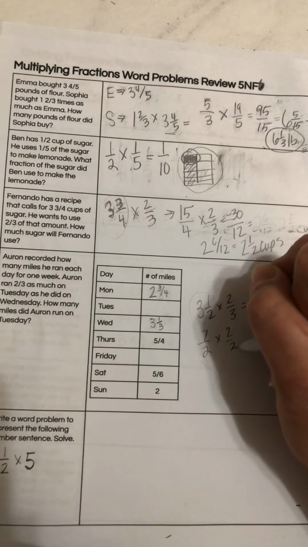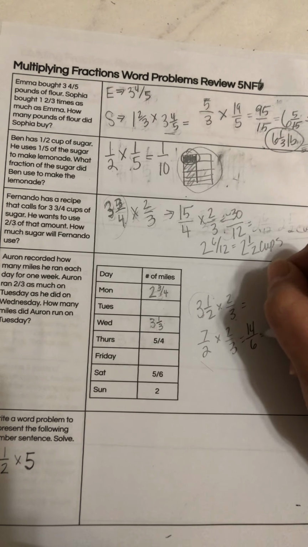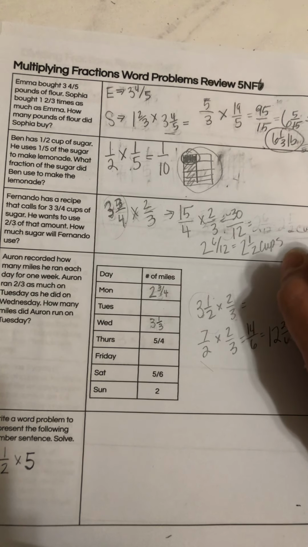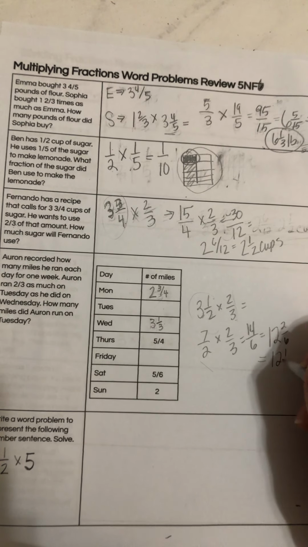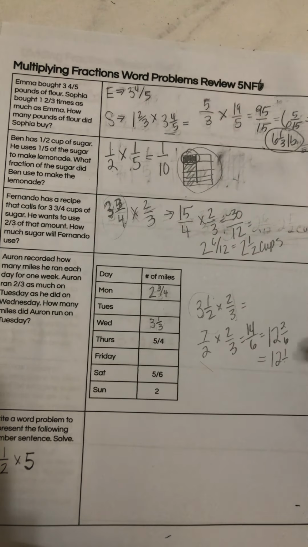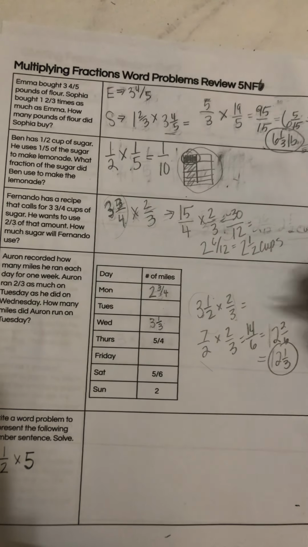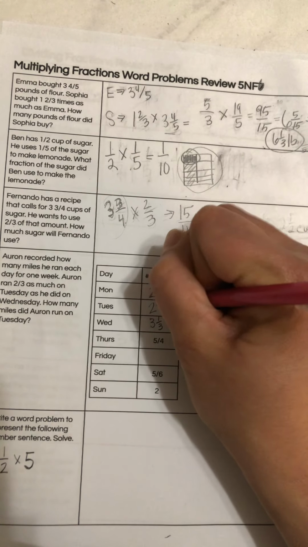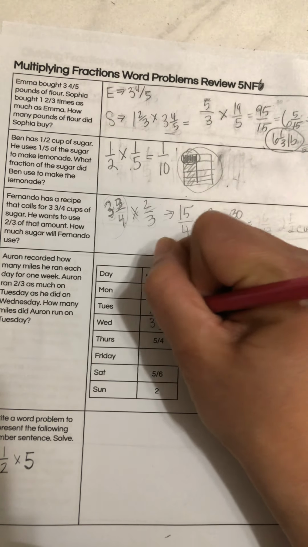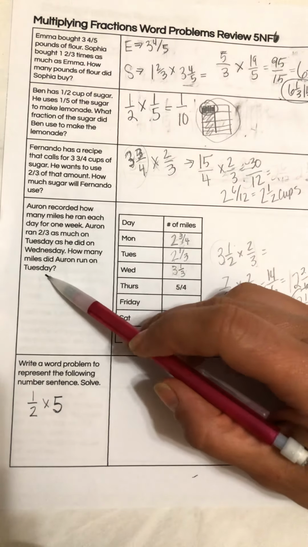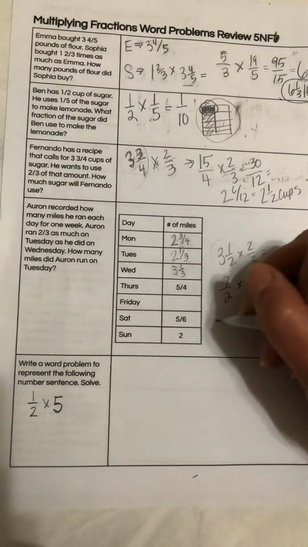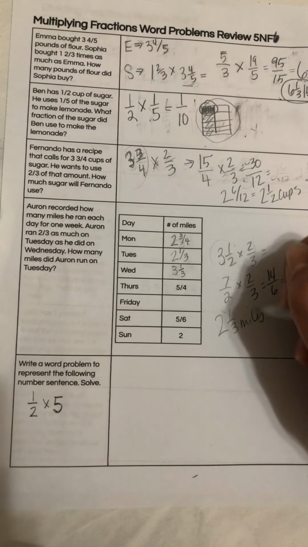7/2 times 2/3 equals 14/6, which equals 2 2/6, which is equivalent to 2 1/3. Sorry, guys, it is late. So obviously 2 1/3 is less than 3 1/3. We don't know the information for Friday, so we're going to leave that blank, and we don't need it because it just talks about Tuesday. So our final answer would be 2 1/3 miles on Tuesday.